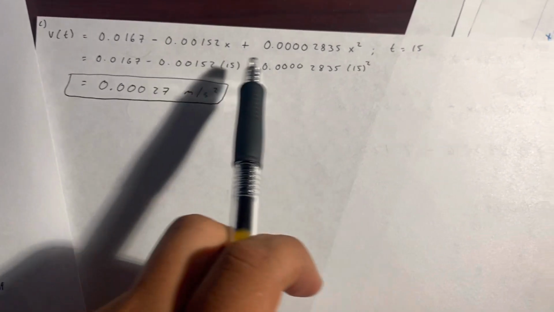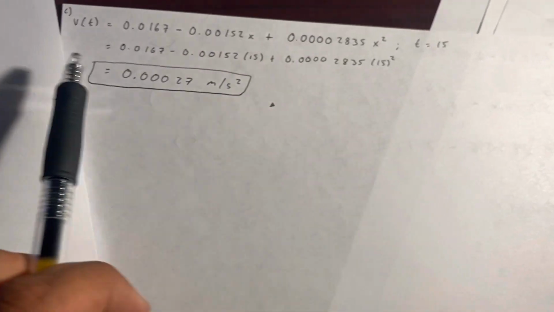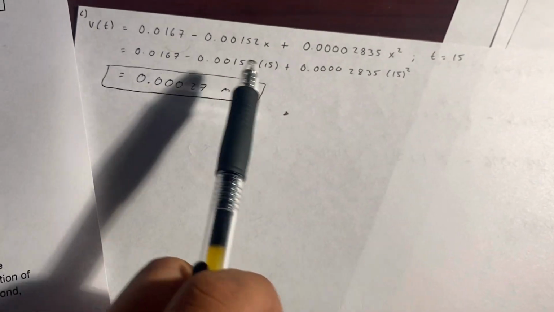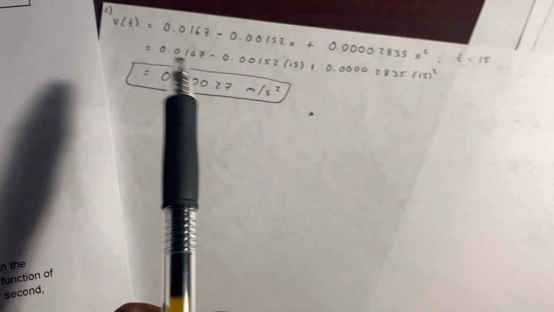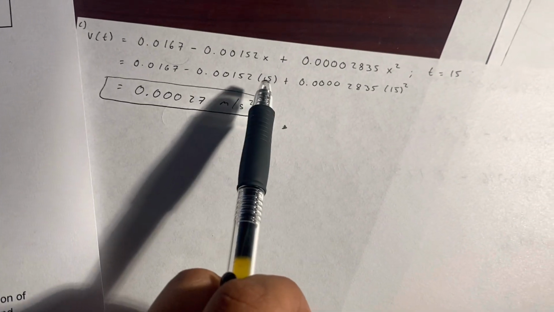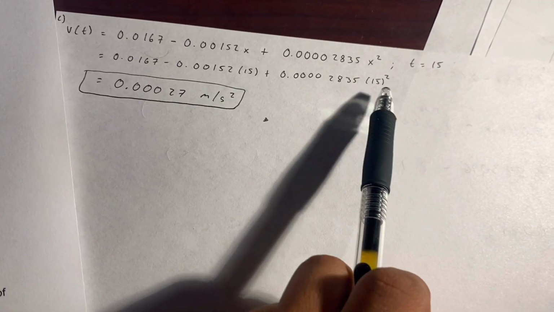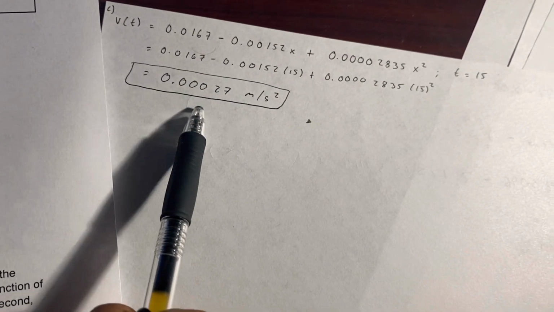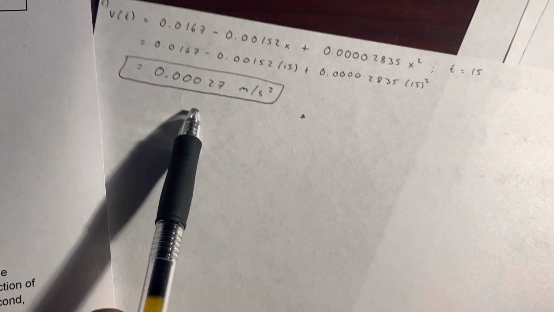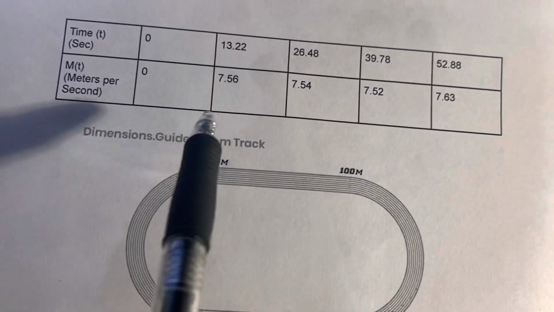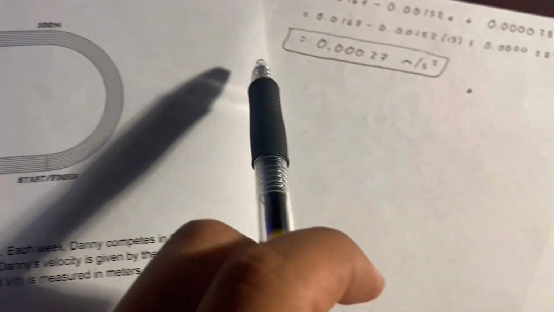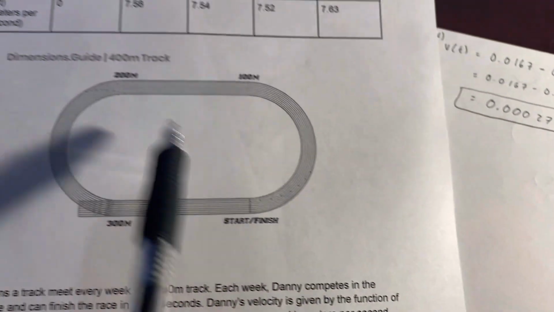Okay, so right here we have our formula that we got from Google Sheets. And we are going to be inserting t equals 15 seconds to find Danny's acceleration at 15 seconds. So right here we plug in 15, and when we multiply, add everything together, and simplify, we get 0.0027 meters per second squared. And this number basically means that my velocity was pretty consistent and I wasn't really changing. So yeah.